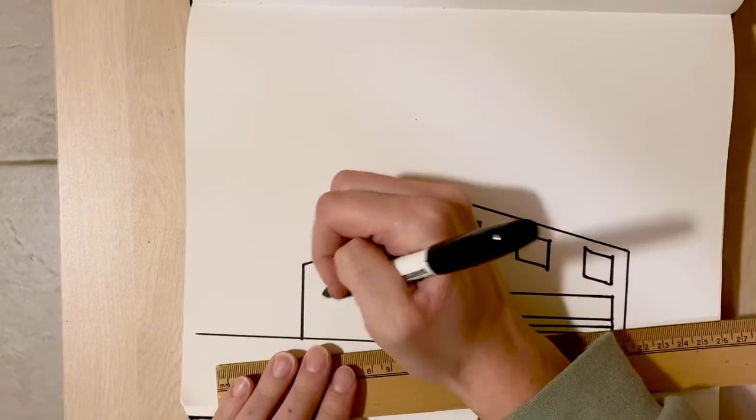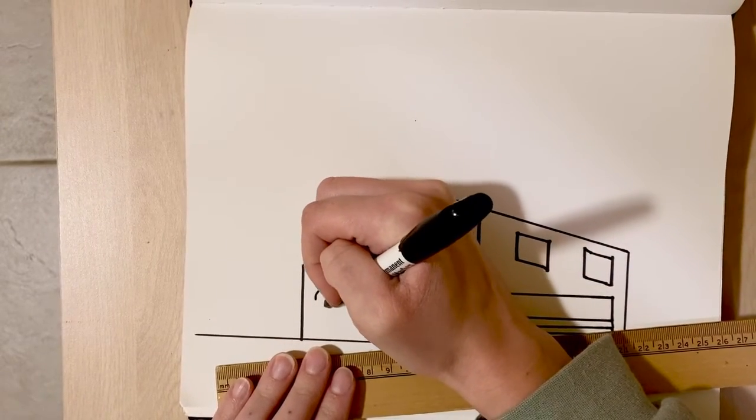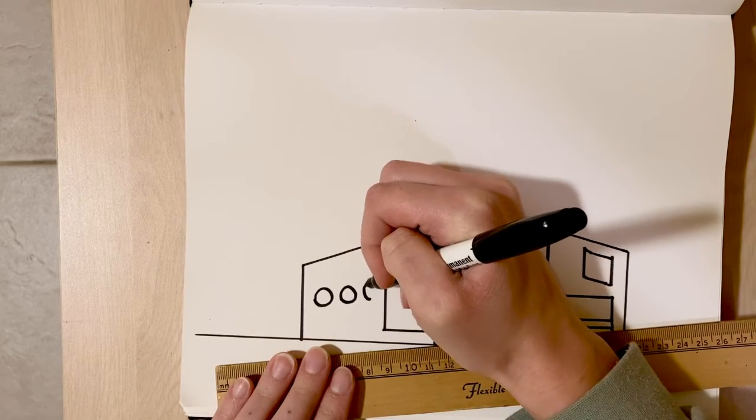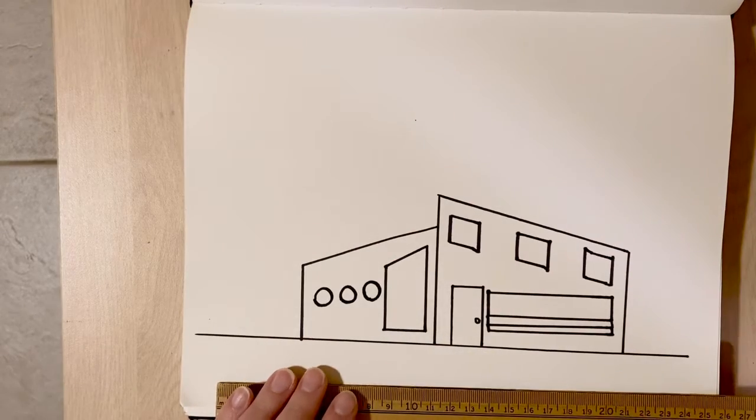Maybe I could add some circle windows. That's kind of interesting.